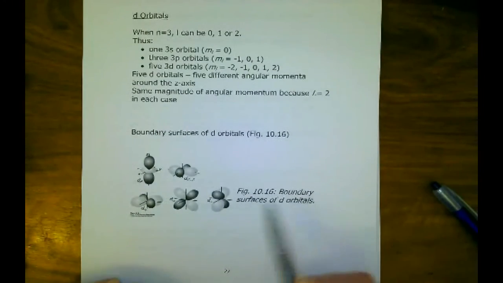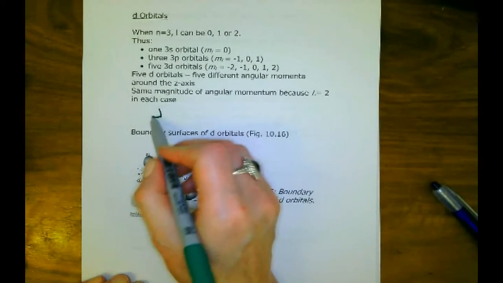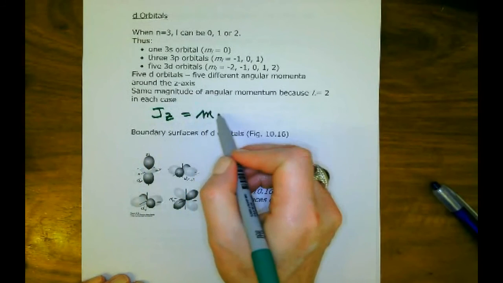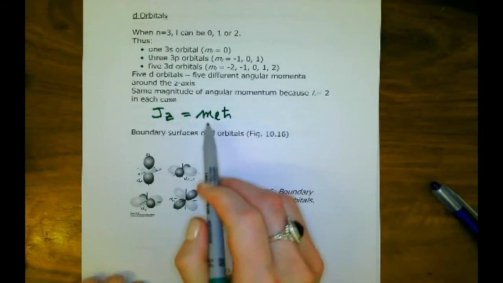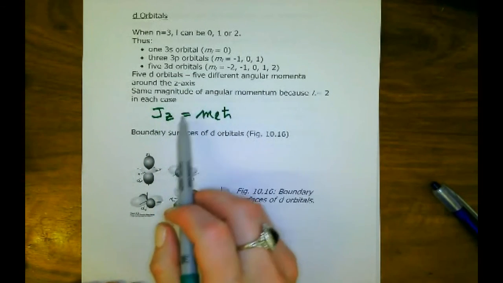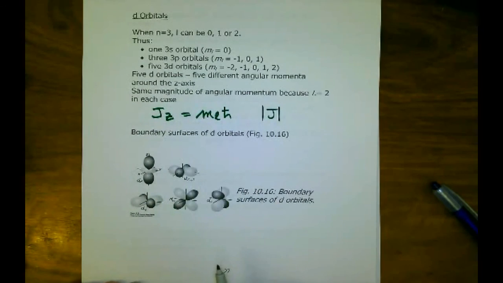And then we can do the same for the d orbitals. You know what the d orbitals look like. In this case, they differ in angular momentum about the z-axis, but the magnitude of the angular momentum is the same for all the different d orbitals.